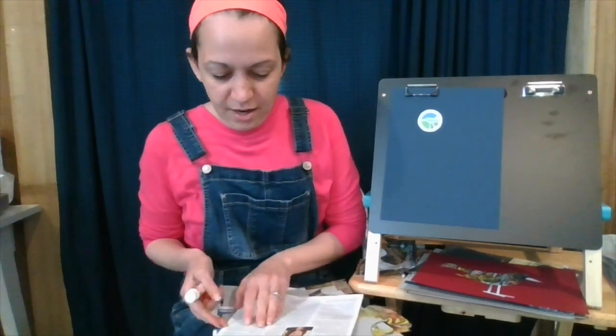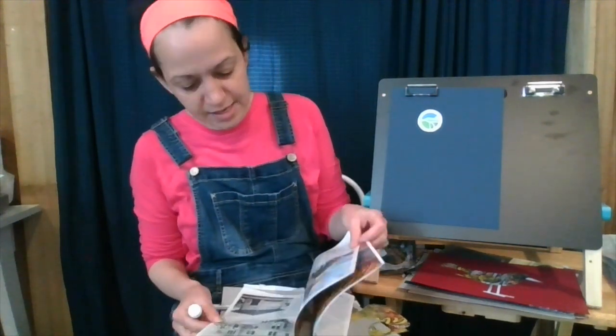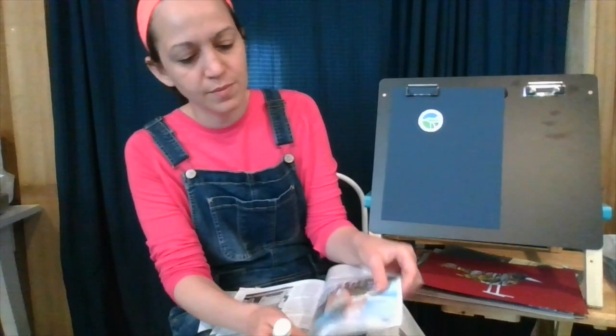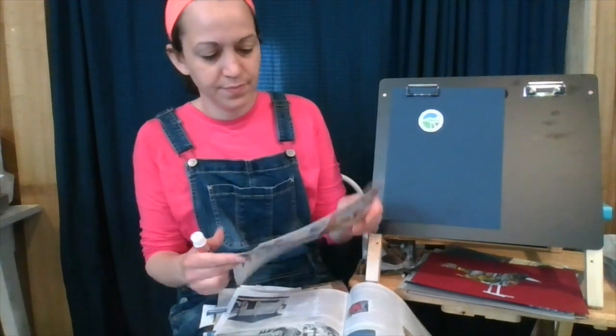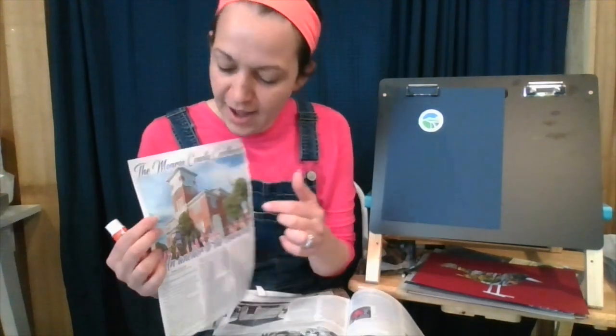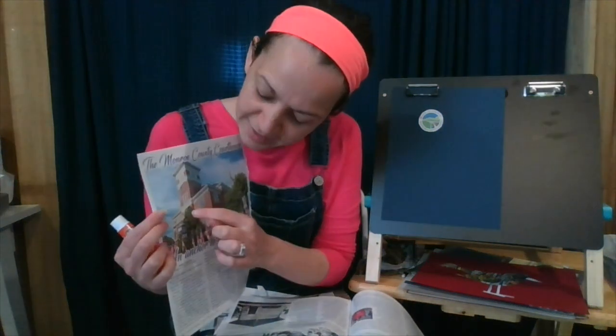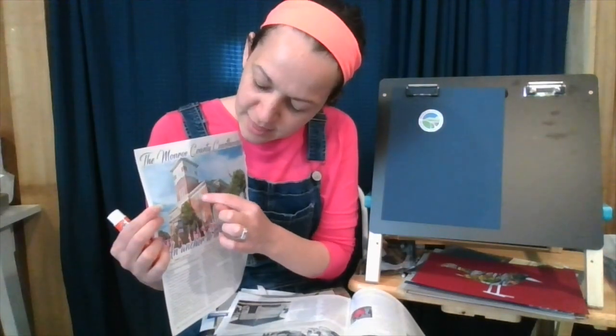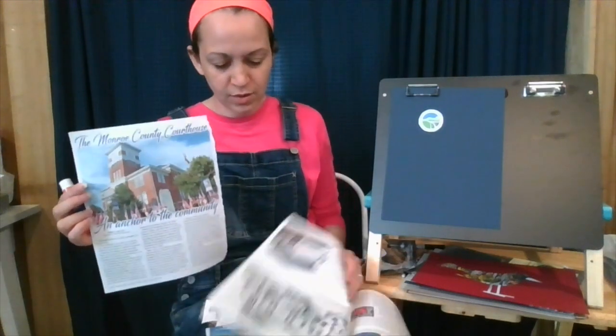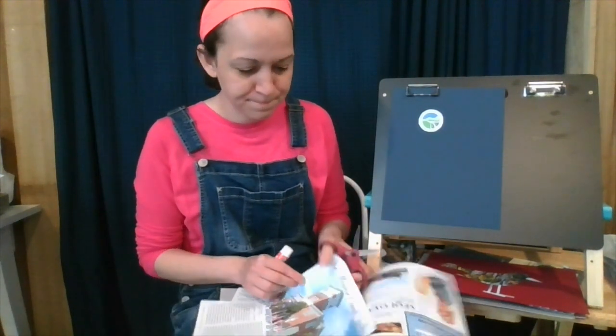I like that seal. So let's try to find in our pictures from our magazine some other geometric shapes that we see. Ooh. Here on the Monroe County Courthouse, I see that there are rectangles on the windows of the courthouse. I'm going to take that.